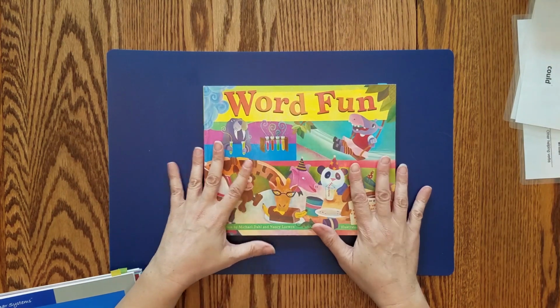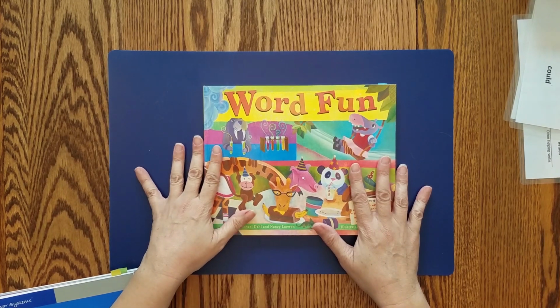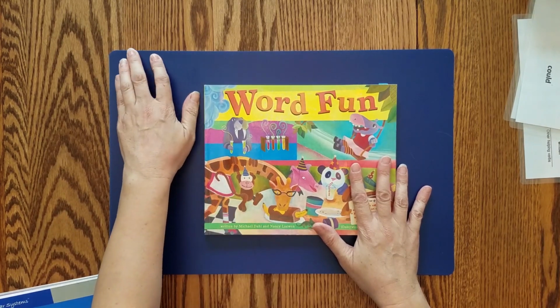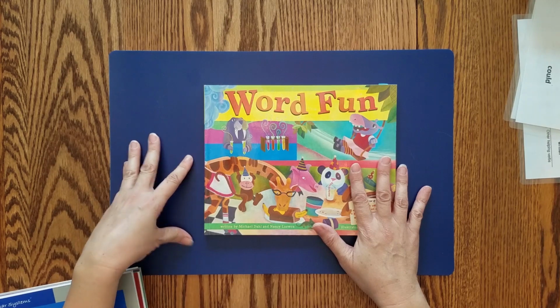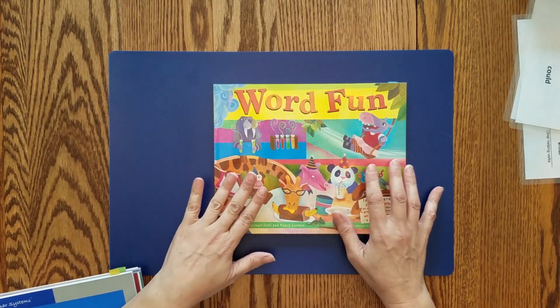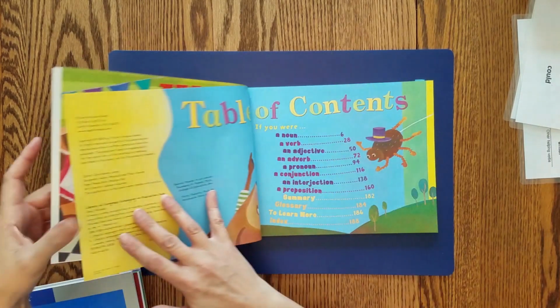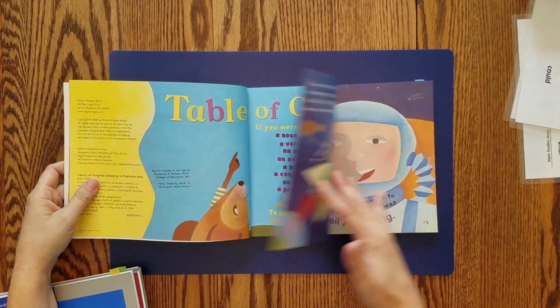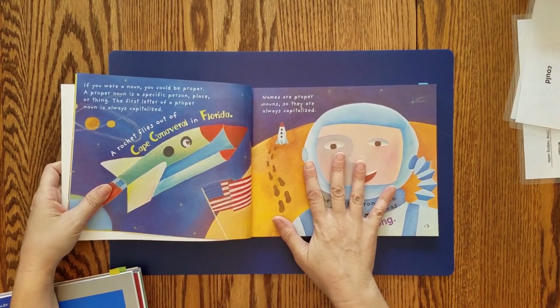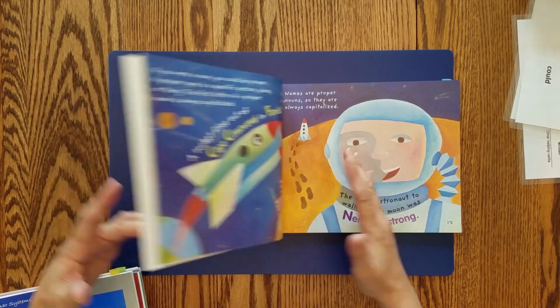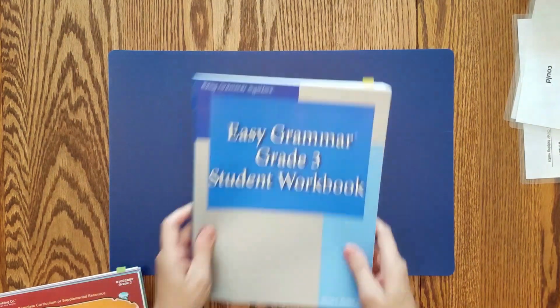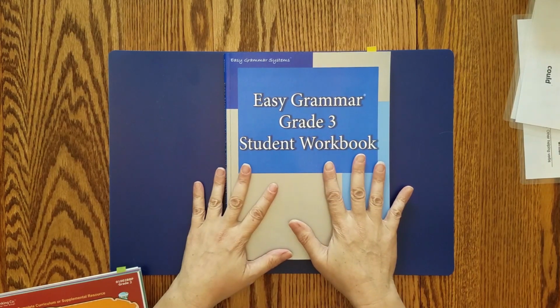And then we also have Word Fun. And this was a book that was included in the Timberdoodle Level 2 or Grade 2 kit from last year. And we still use this book because it's a really gentle way to introduce different parts of speech. And it's a beautiful book. So I'll go into more of that here in just a minute. But I do want to start with Easy Grammar.